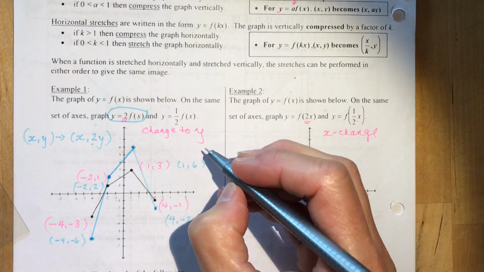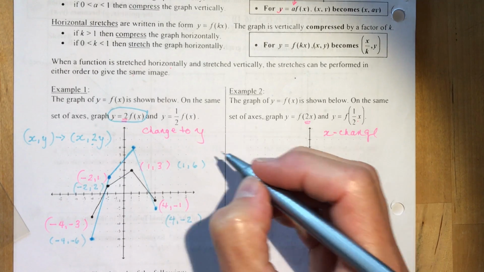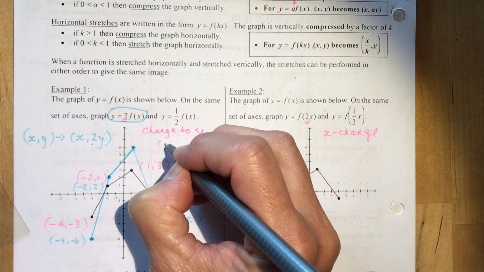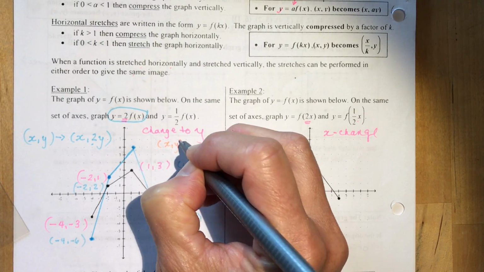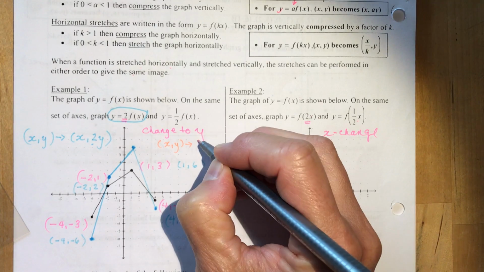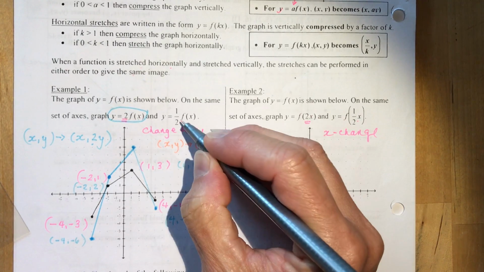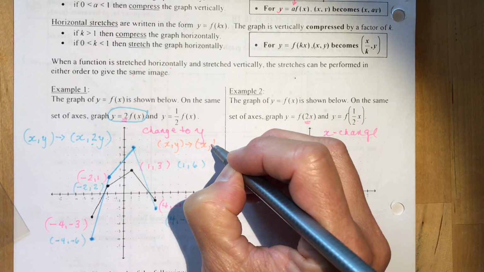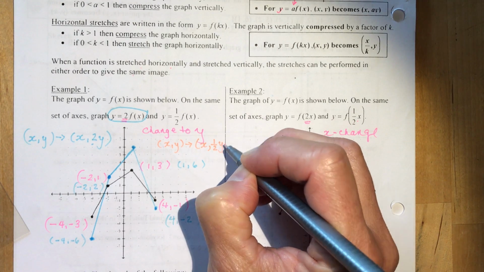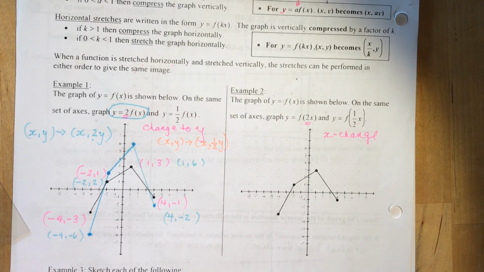So that means this time x is going to stay the same. So x and y are going to go to, I don't do anything to the x, but I'm going to make the y values half, or dividing by 2, right? That means the same thing.